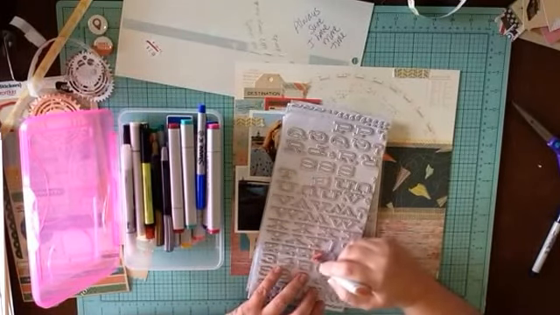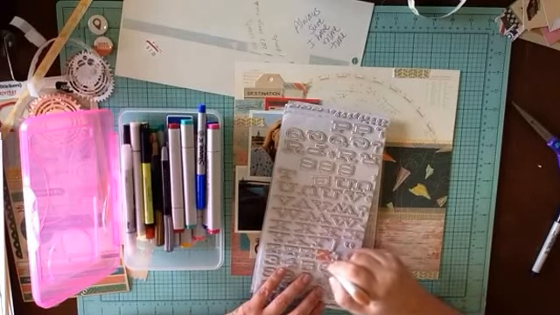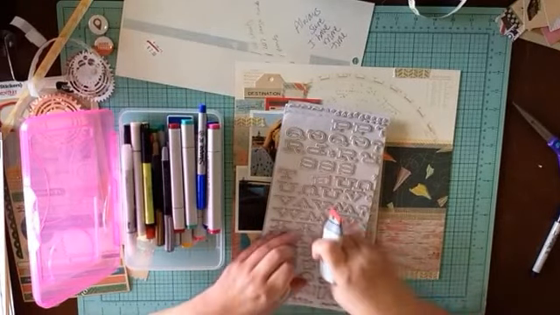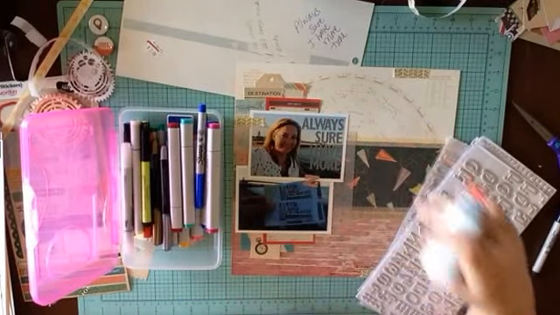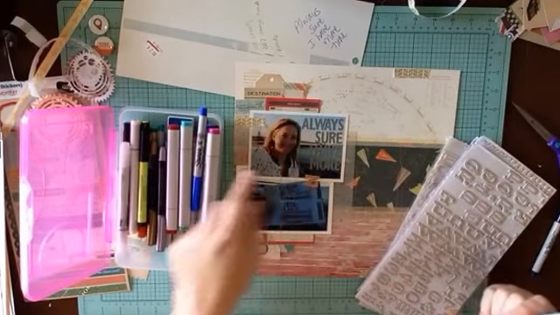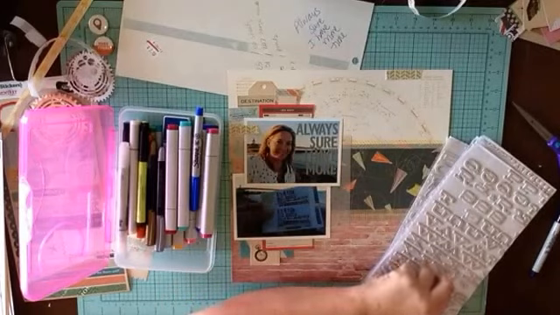I think I kind of do. I like it. It doesn't match this red, but I do have a little bit of orange up here too. So let's use that.